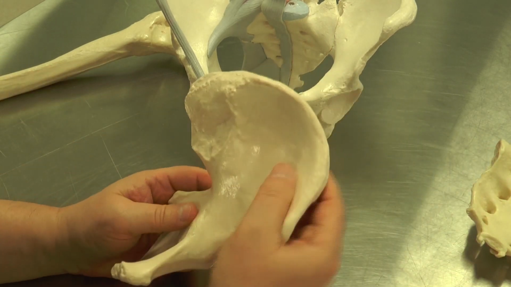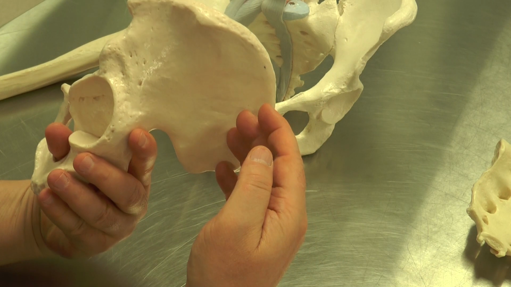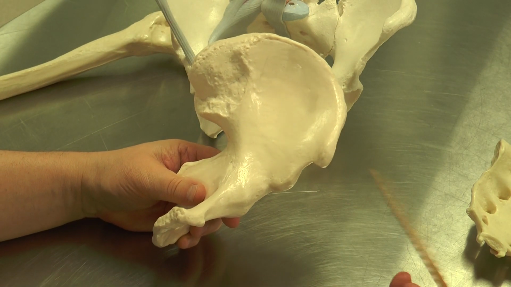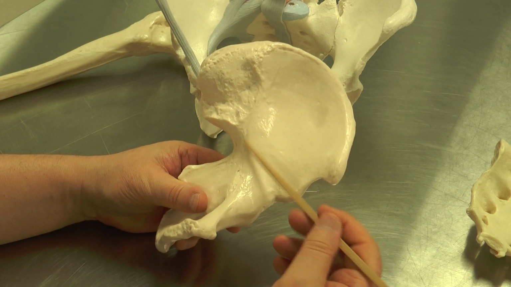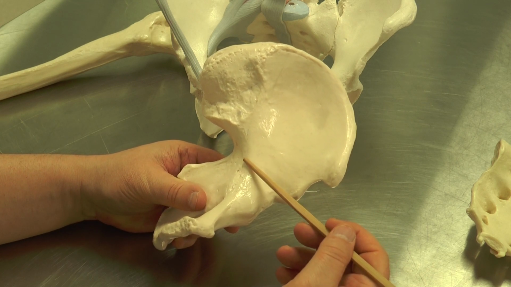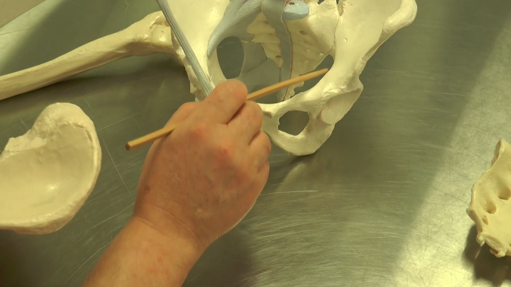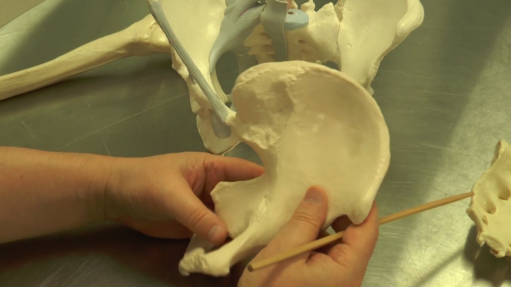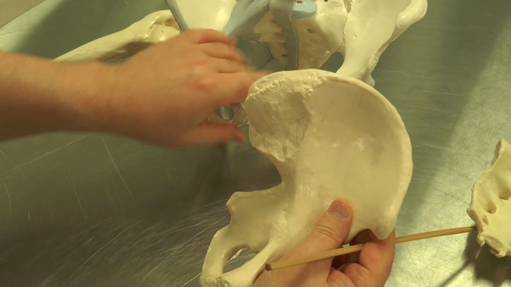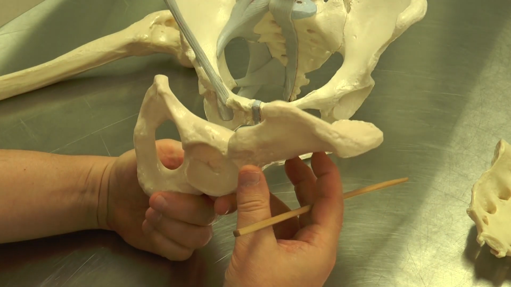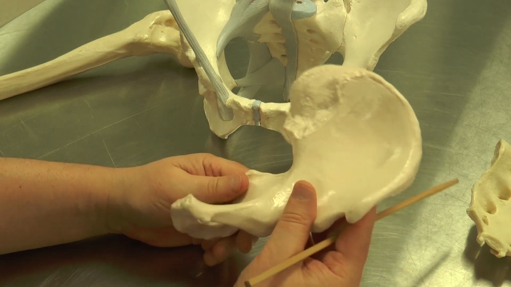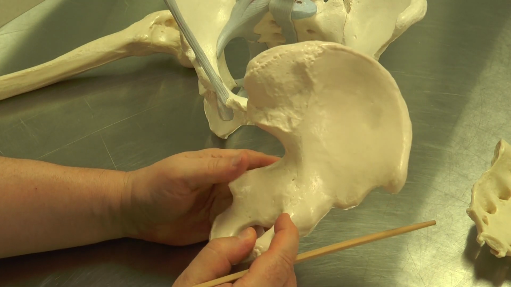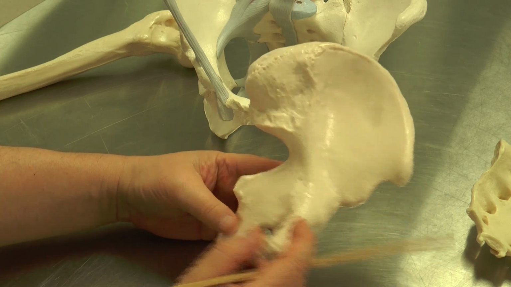So this is the ilium, and we have finished the ilium. We also talked about the arcuate line. The arcuate line is important in the formation of the pelvic brim, the arcuate line over here. Then let's look at the next bone, which would be the ischium.